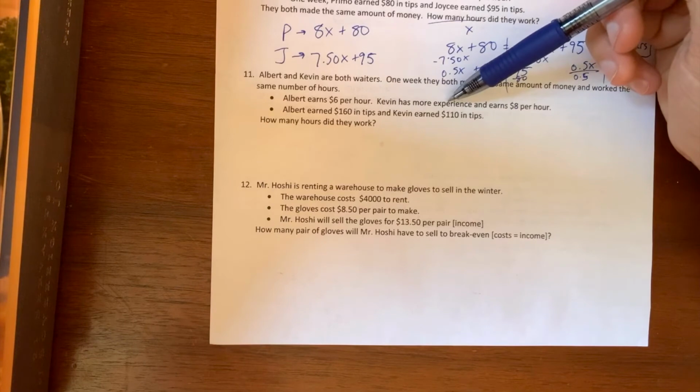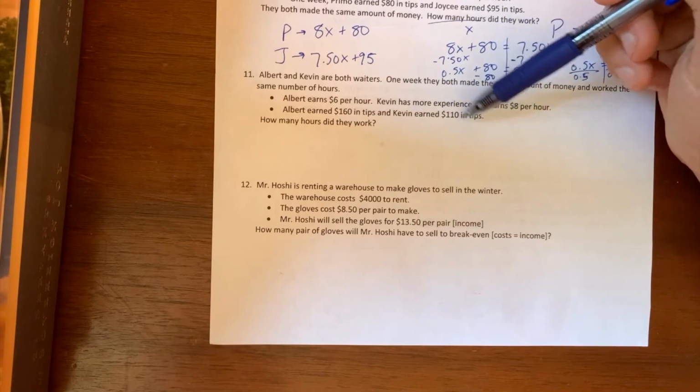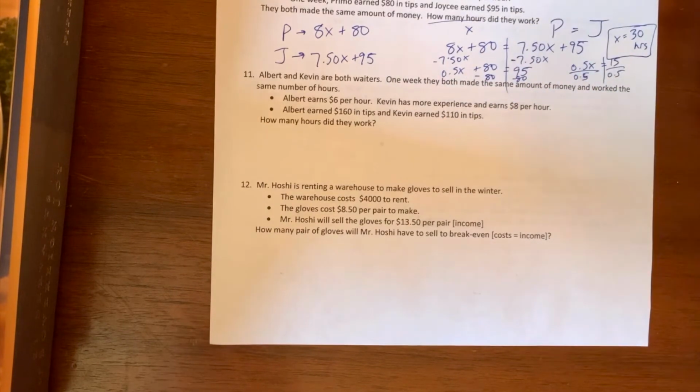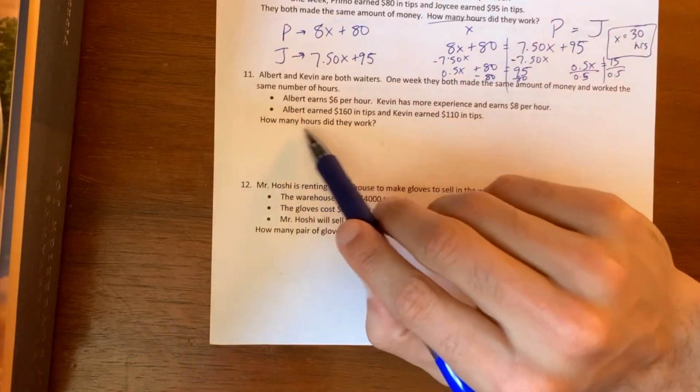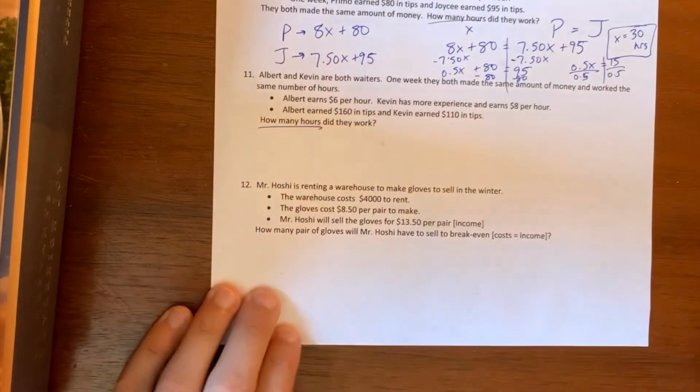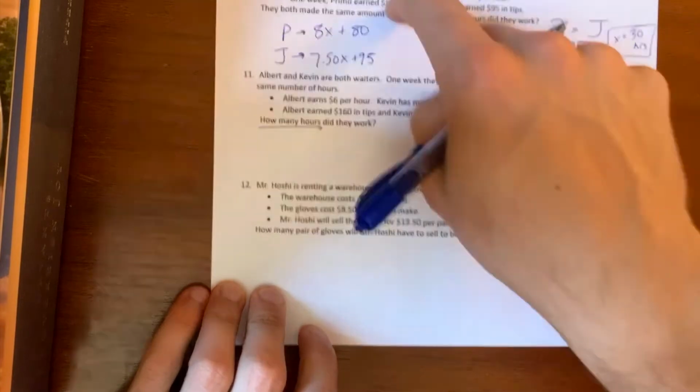So even though he's more experienced, he's obviously not doing as good of a job because he's making less in tips. So step it up, Kev. Come on. How many hours did they work? Okay, again, same scenario, very similar to the one up above.